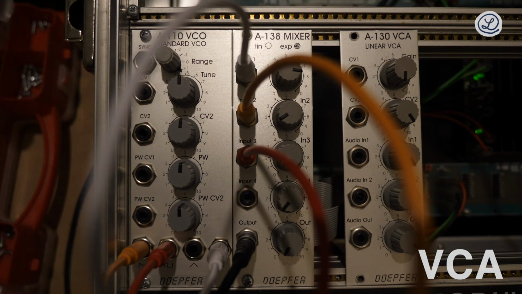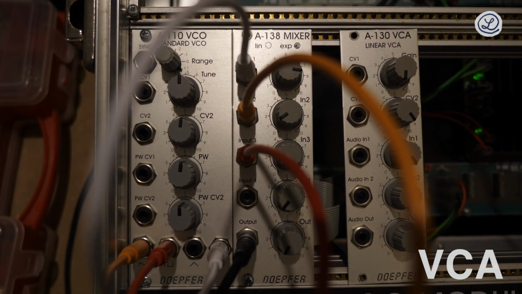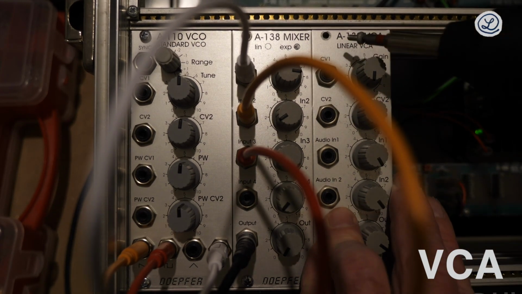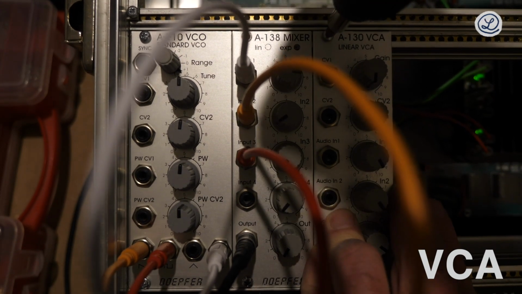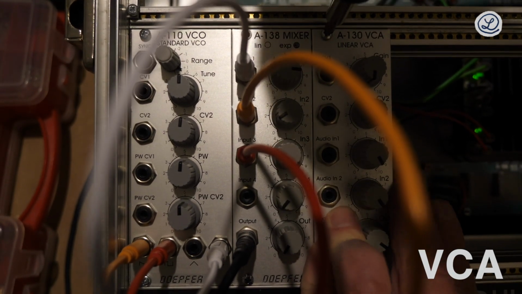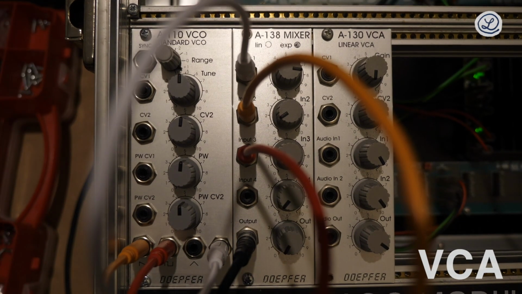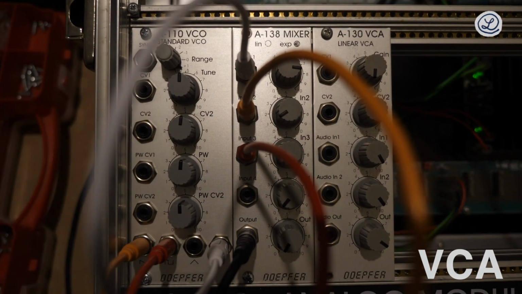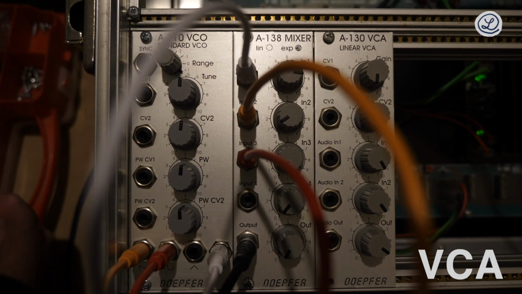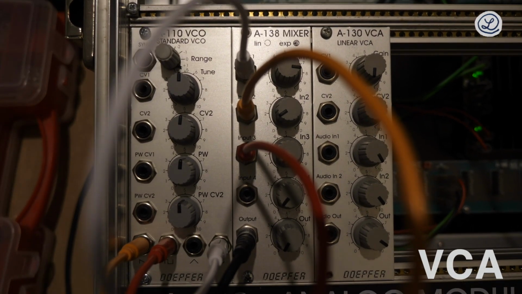You already know it, or you already thought we would introduce this one. It is a VCA. And a VCA is a voltage controlled amplifier. So the amplification is the same as the mixer.